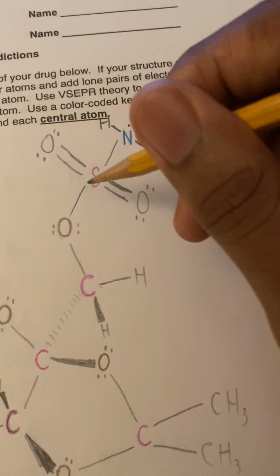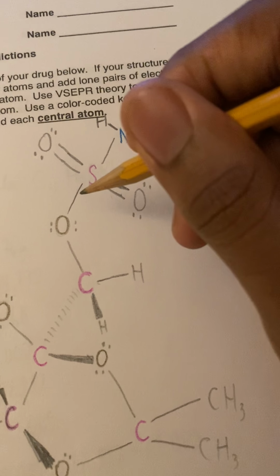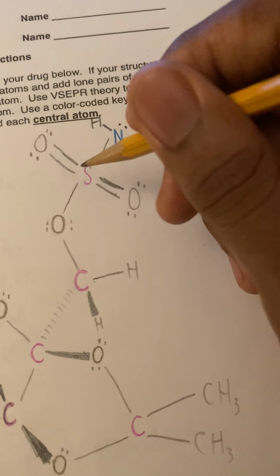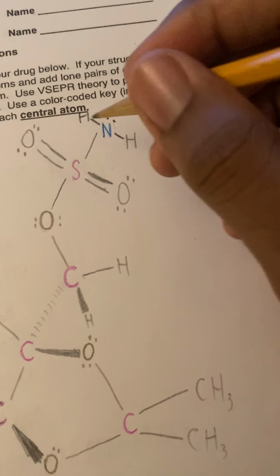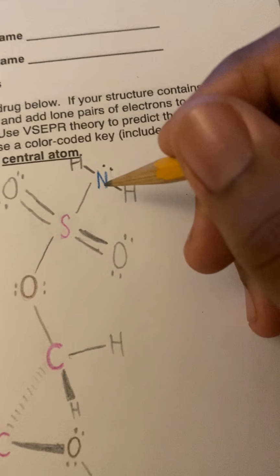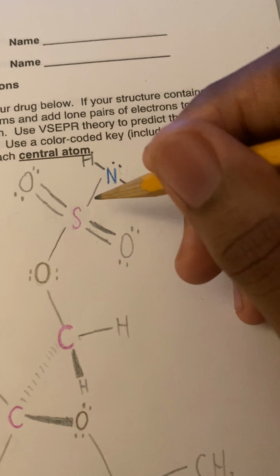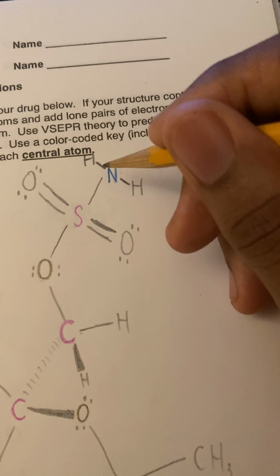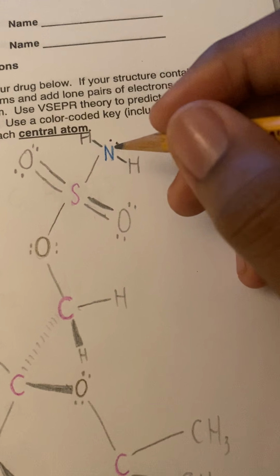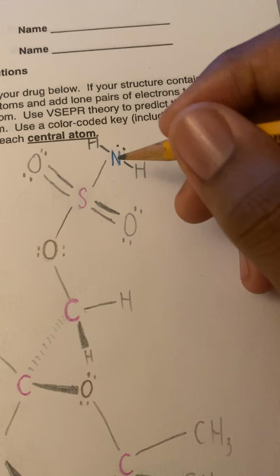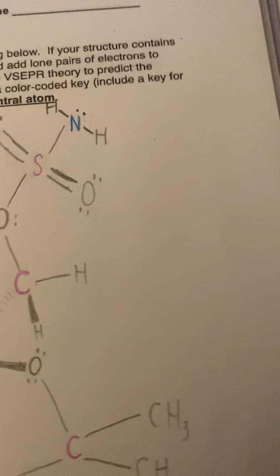This sulfur atom here is surrounded by 2 single bonds and 2 double bonds, so the geometry here is tetrahedral. This nitrogen atom is surrounded by 3 single bonds and 1 lone pair of electrons, so we would call this molecular geometry trigonal planar.